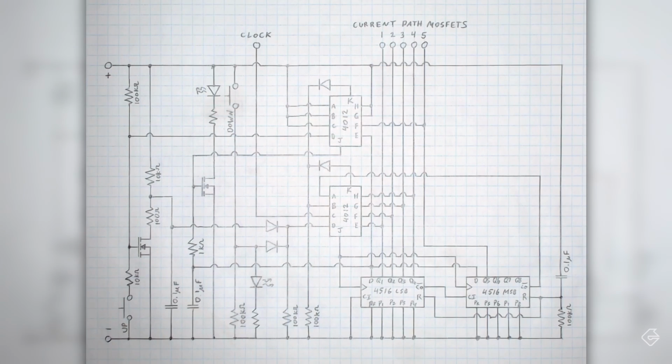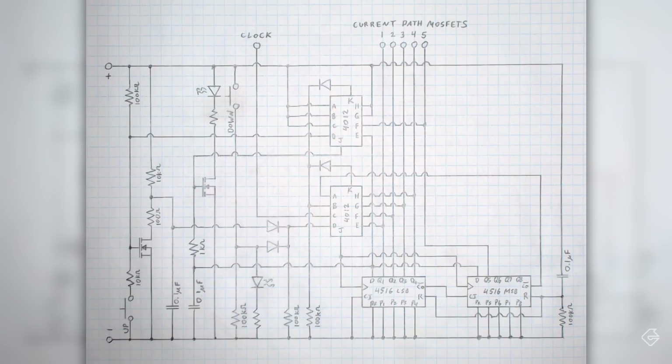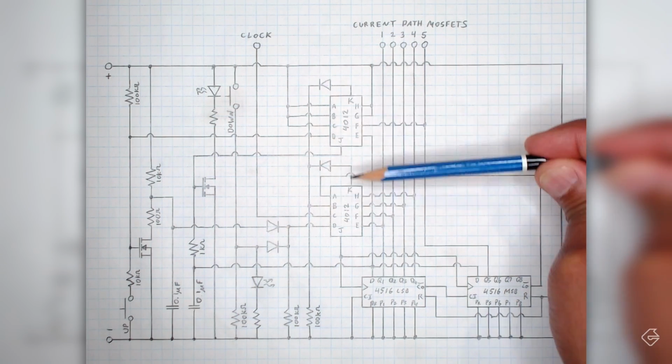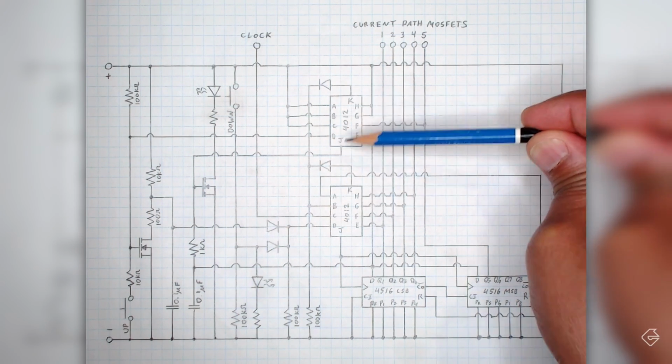Okay, so looking at the schematic, if you recall from one of the previous videos where we built this up, and if you're interested, I'll put the link in the description as to the specific video where we actually designed the schematic. But if you recall from that, what we did is we created some of the logic pieces. So these are two 4012 logic gates. These are actually NAND gates, 4-input NAND gates.